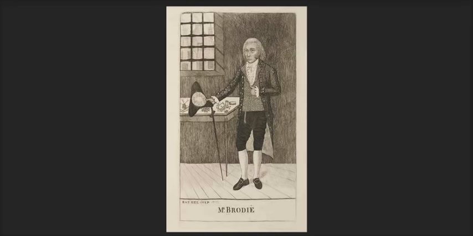Because of his status, Brodie associated with all of the finest people in Edinburgh. He also repaired cabinets and locks and mechanisms on them, and he had access to the finest homes and wealthiest families in the city.